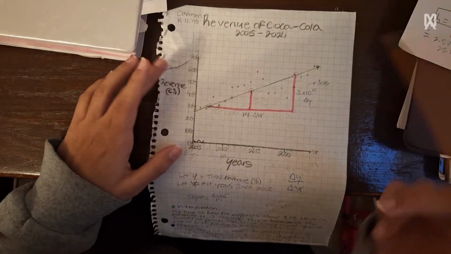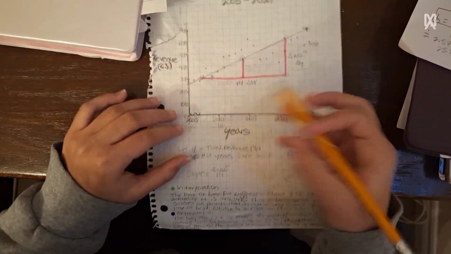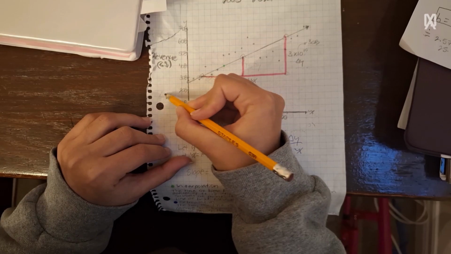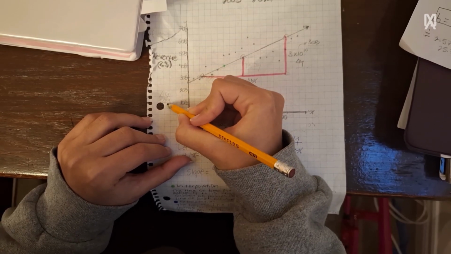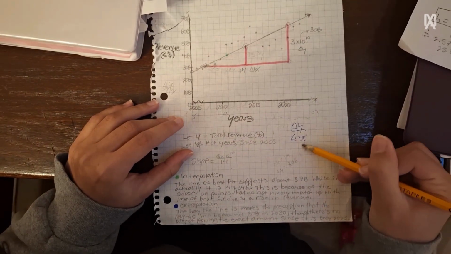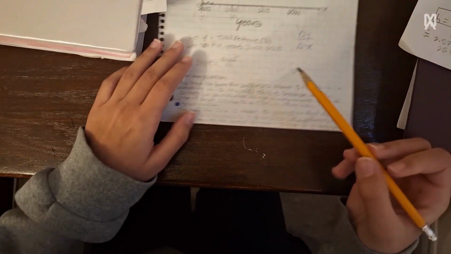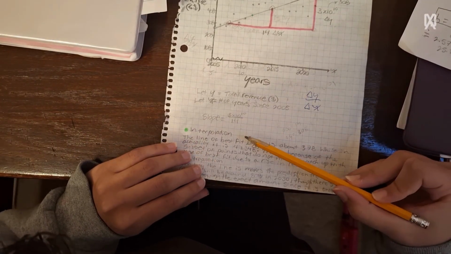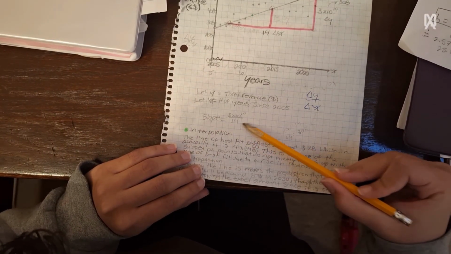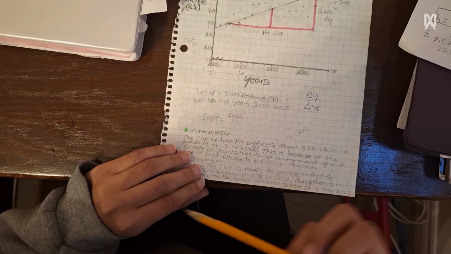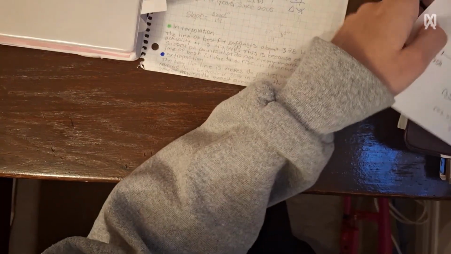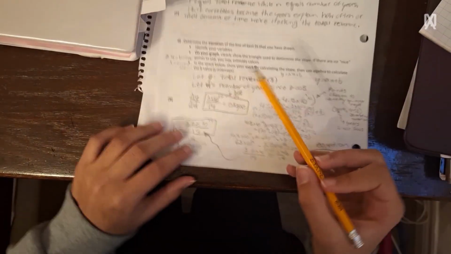So I figured out my slope. It's delta y over delta x. So that means my slope will be 3 times 10 to the power of 10 over 14. That's my slope. And now we go back to the question.